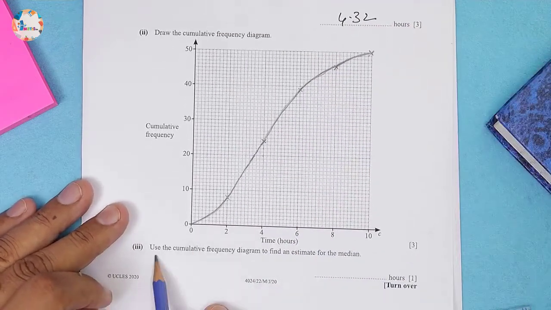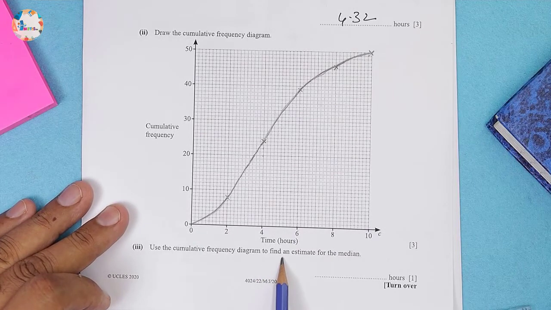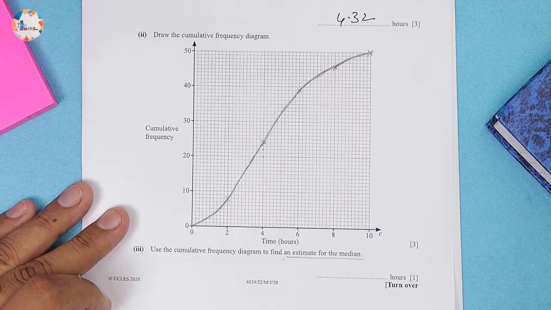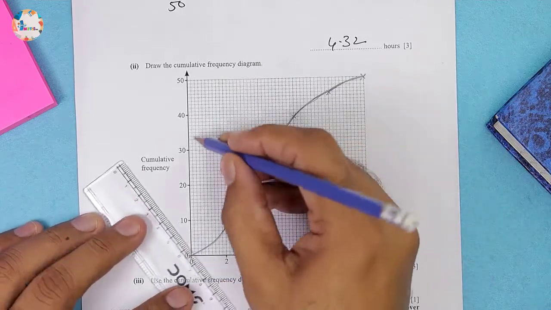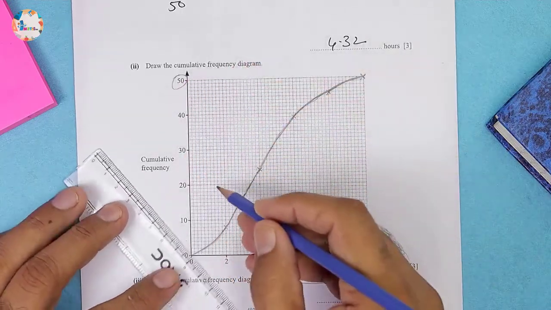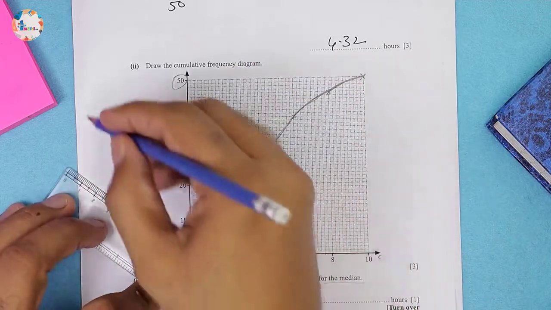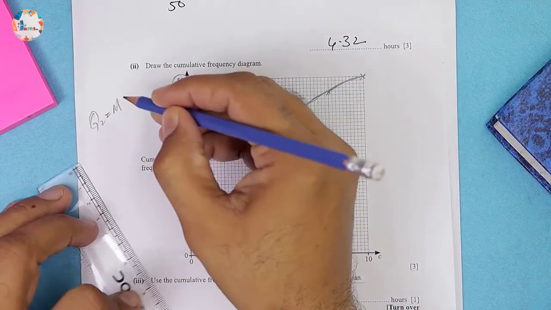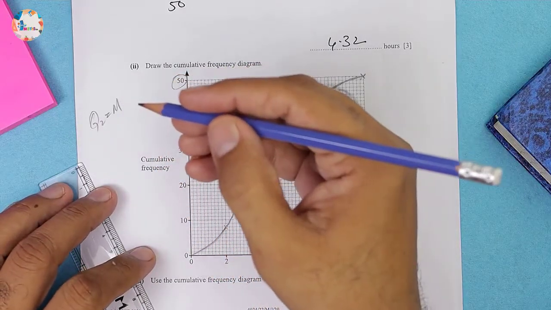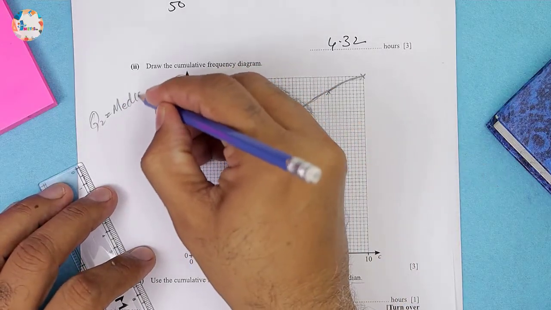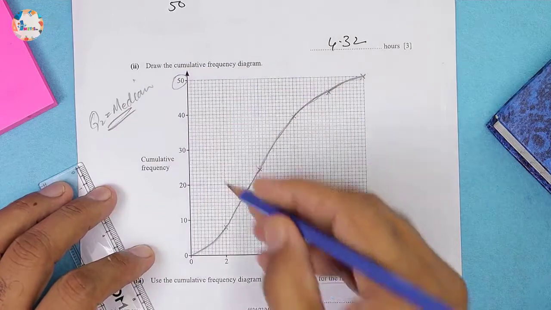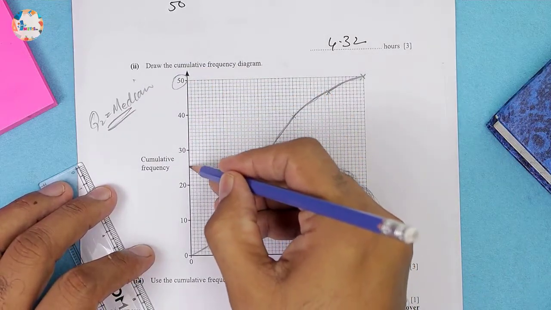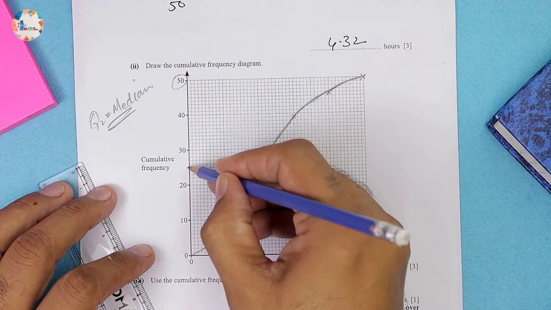Then they are saying use the cumulative frequency diagram to find the estimate for the median. So to calculate the estimate for the median, we will be checking half of 50, which is 25, Q2 basically. Q2 is equal to the median value. So this will be the median, and half of 50 will be 25.